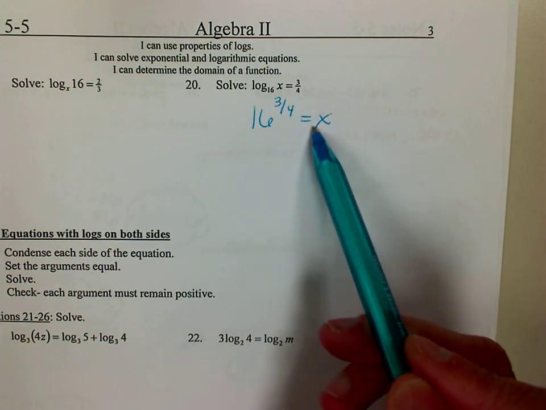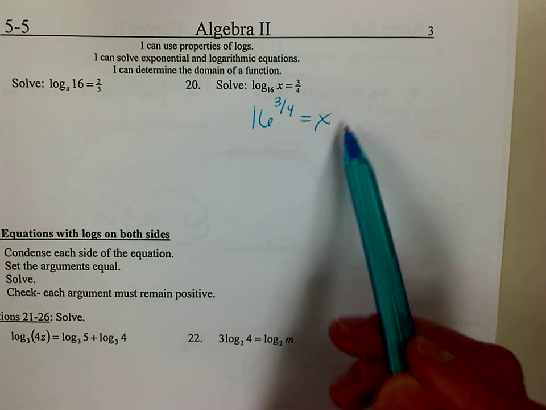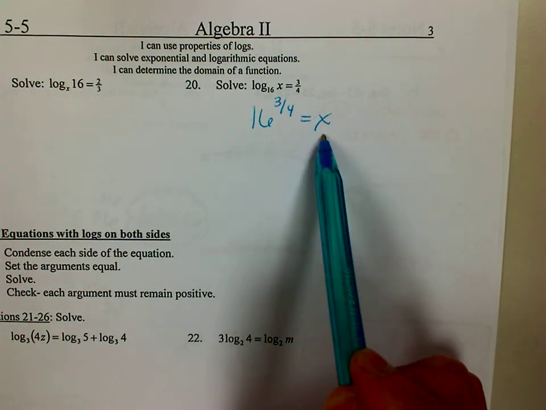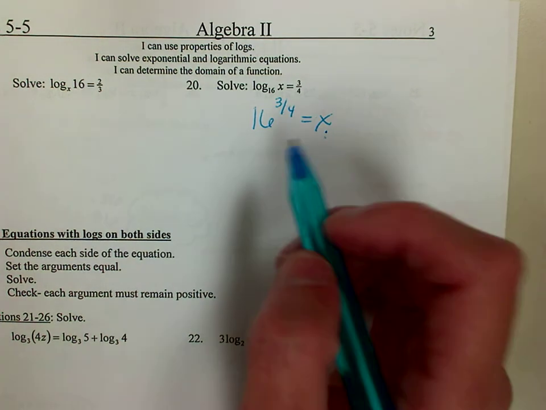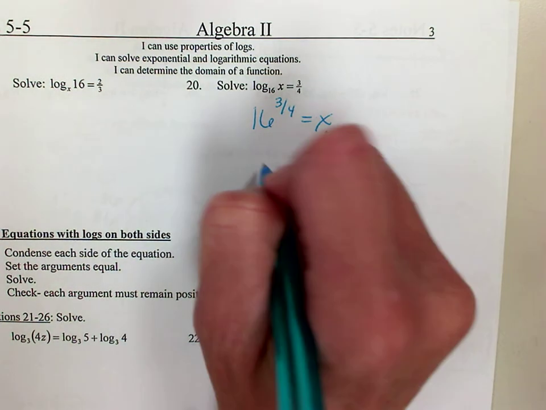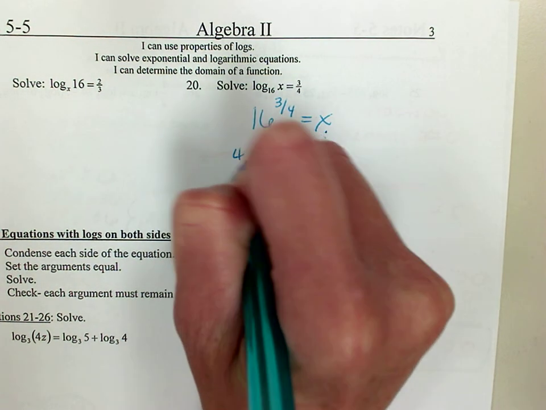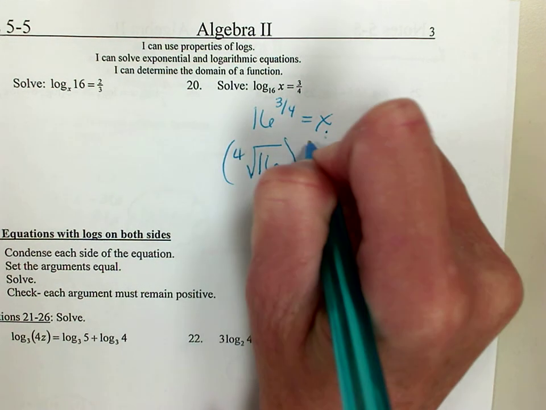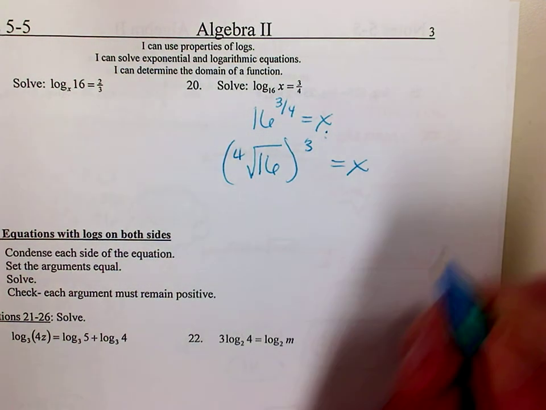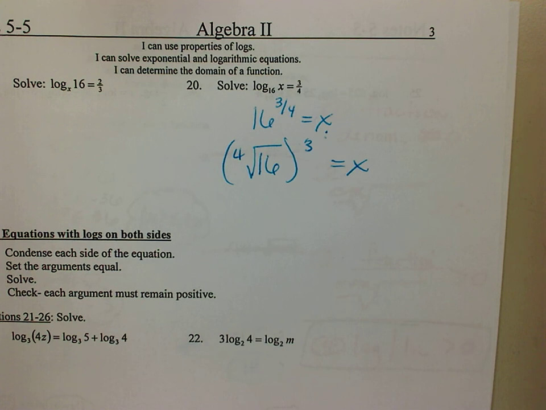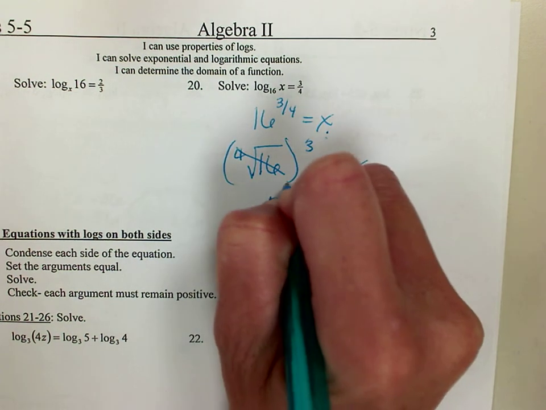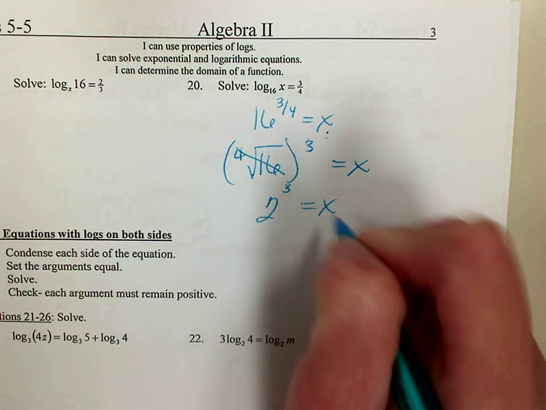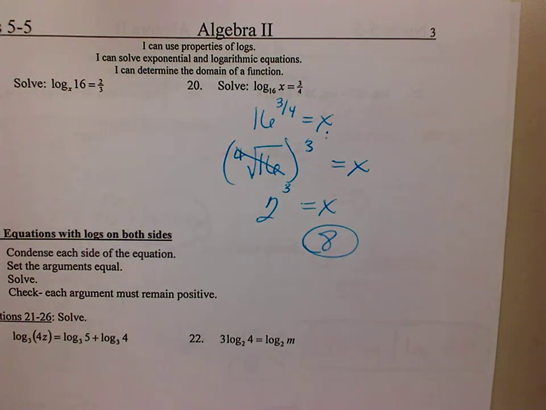If I rewrite it in exponential form, I don't know what the answer is, so it's always going to be equal to x on the ones I just did. From here, I'm going to rewrite this in radical form, because again, I can't use my calculator. So I'm trying to figure out what number to the 4th power is 16. That would be 2. And then I take 2 cubed, which is 8. So 8 is my answer.